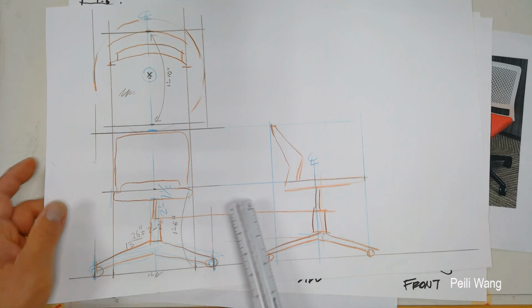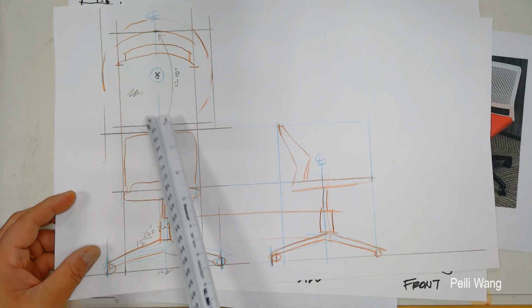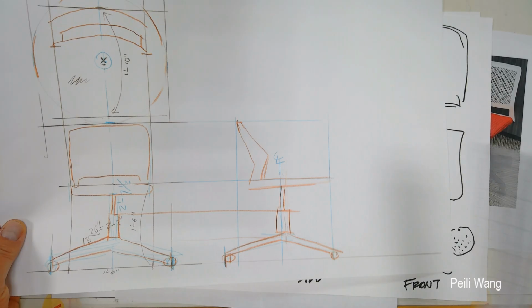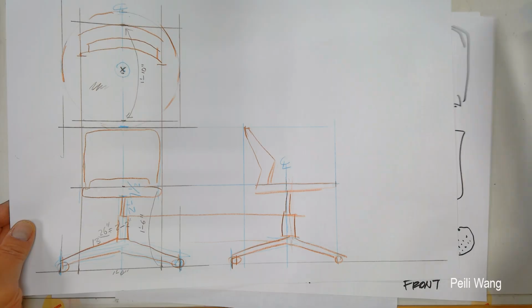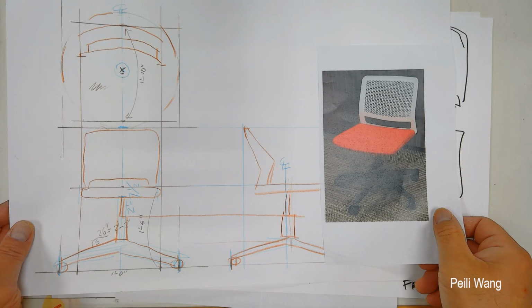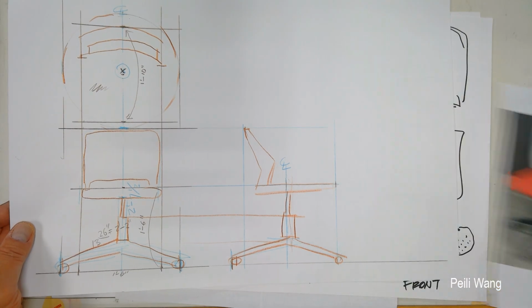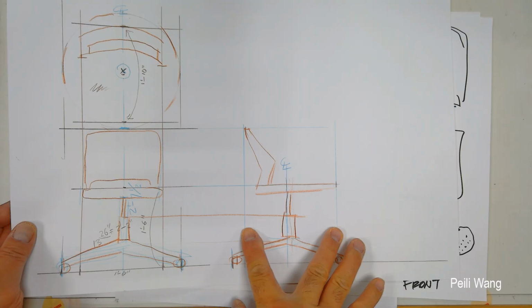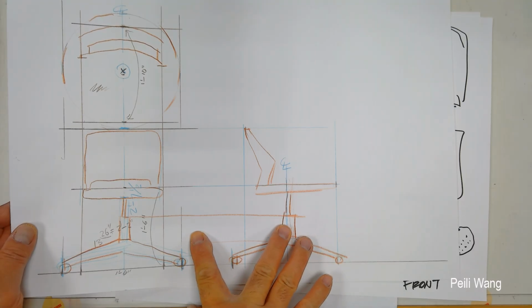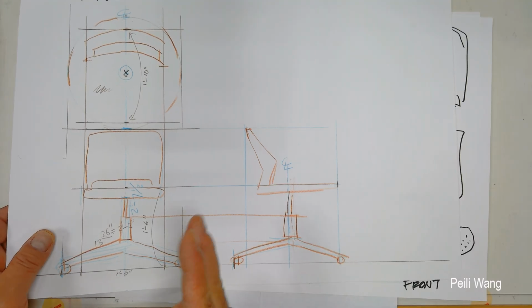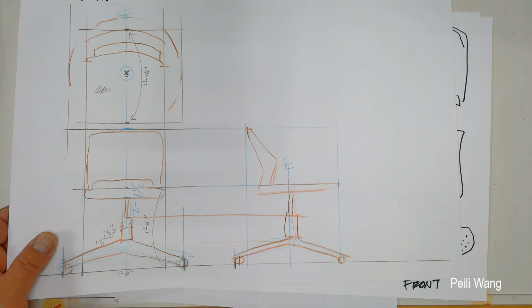I realize this seems too close, and if this 11 by 17 paper is not enough space for my perspective, I'm going to shift this one left a little bit. I use a scissor to cut.